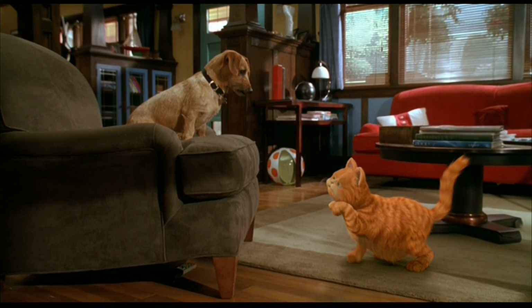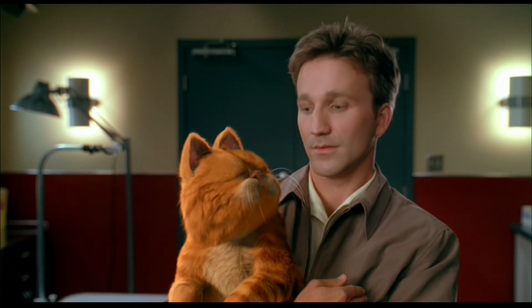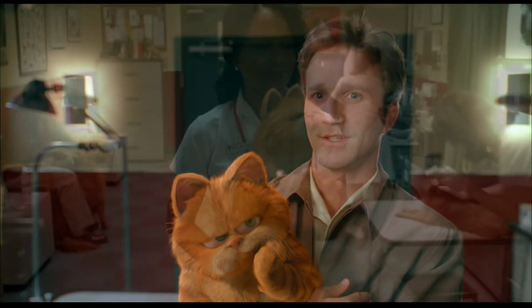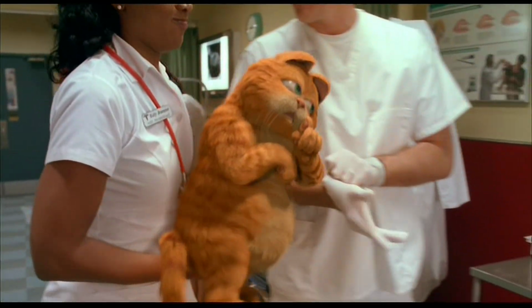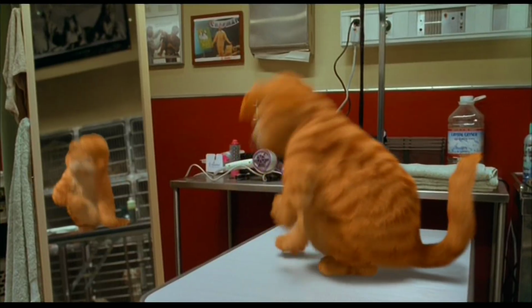Well, we give the performance to the CG cat. It comes down from rigging and modeling. They create the character, and once the modelers get done with it, it goes to the riggers, and they put all the controls on it. We've got well over, probably around 200 controls on Garfield that we can do every little joint of his finger, of his arms, and all that kind of stuff.